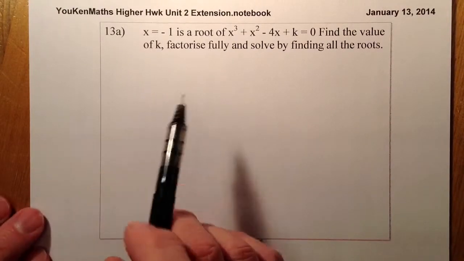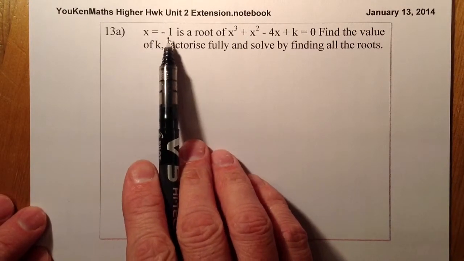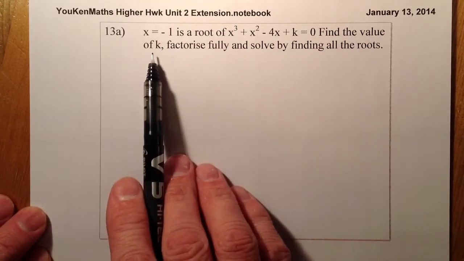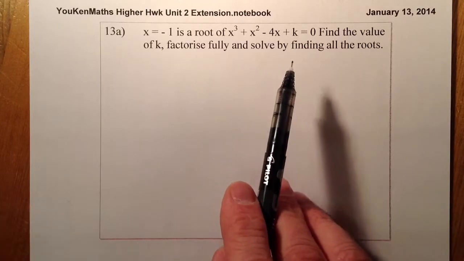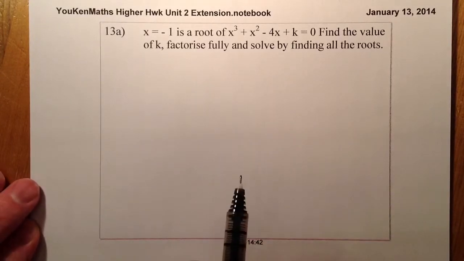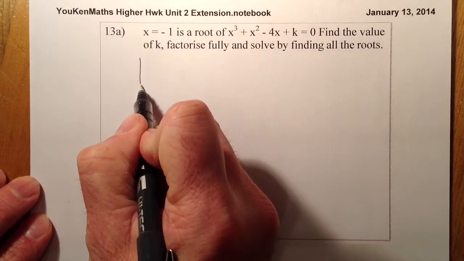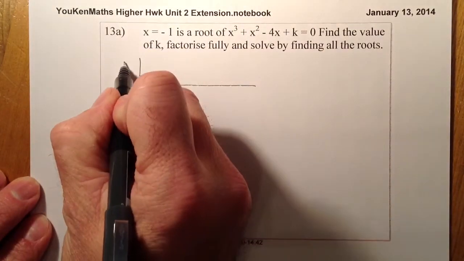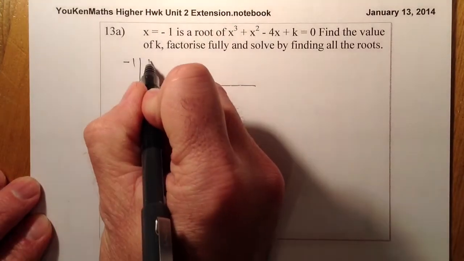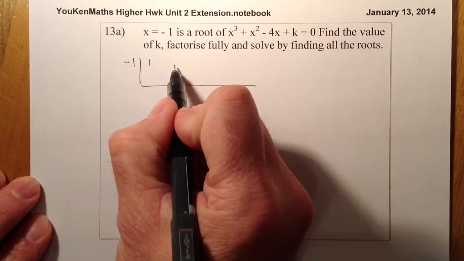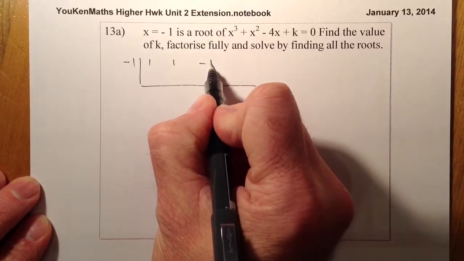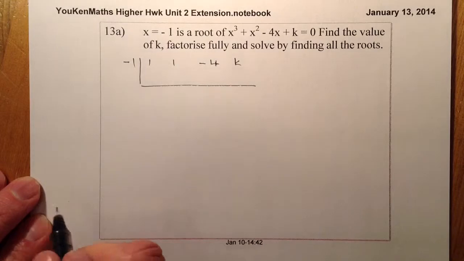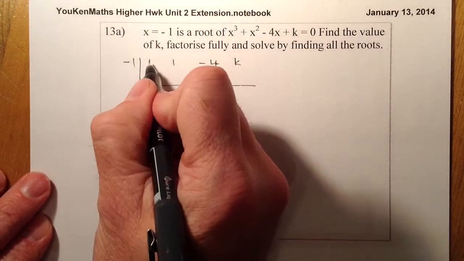So what we've got is a polynomial here, x is equal to minus 1 as a root of the polynomial. I've got a missing value here, find k, factorise fully and solve by finding all the roots. So it's going to be a synthetic division question. So I'll just set up synthetic division with x equals minus 1 as the root. I'll take the 1 for the coefficients from the top here, minus 4 for x, and I've got k that's sitting there.